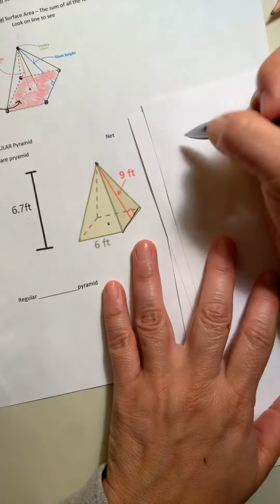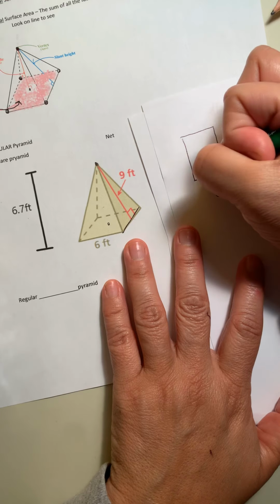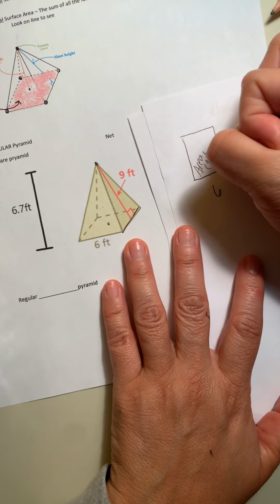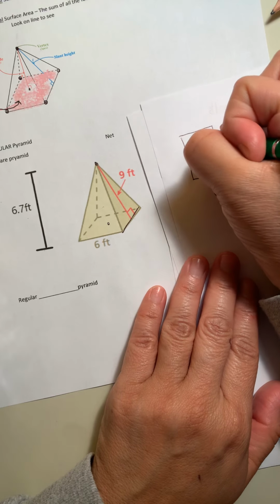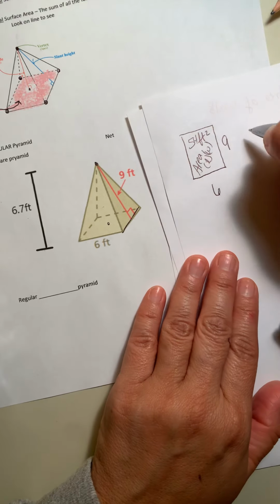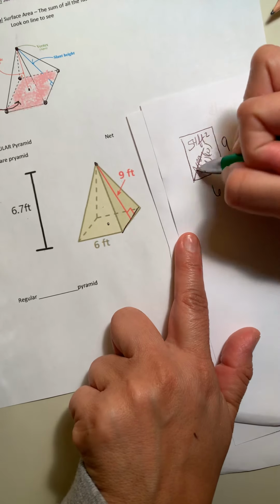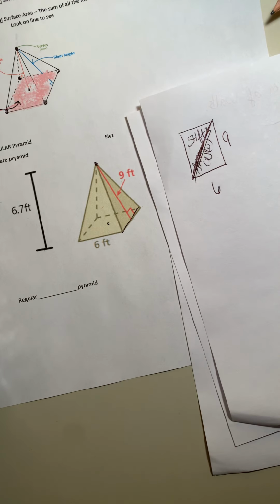So if I have a rectangle, all right, that was 9 by 6. To find the area of that rectangle, you would multiply length times width, right? So 9 times 6, what's 9 times 6? Good, it's 54. So this will be 54 feet squared. I don't want a rectangle, I want a triangle. So a rectangle, you cut it in half. So what's half of 54? So 54 divided by 2. Go ahead and figure that out. What's half of 54? 27.